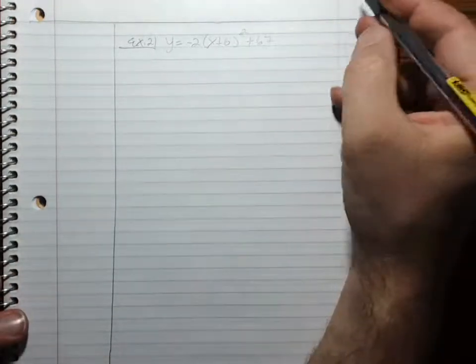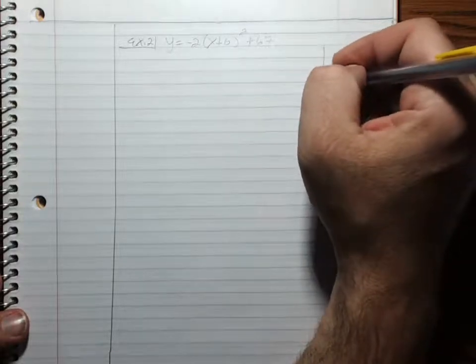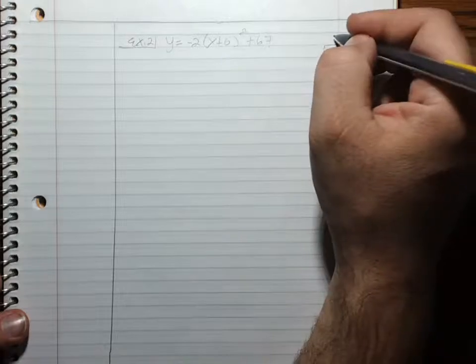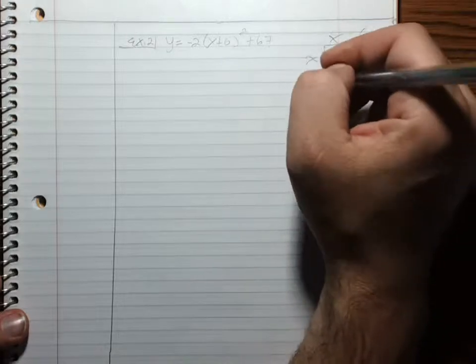So we've got y equals negative 2 times x plus 6 squared plus 67. There you go. So step 1, if you remember, it's on my other page. I'm supposed to expand this. So I'm going to use my box method. We got x and 6 and x and 6.